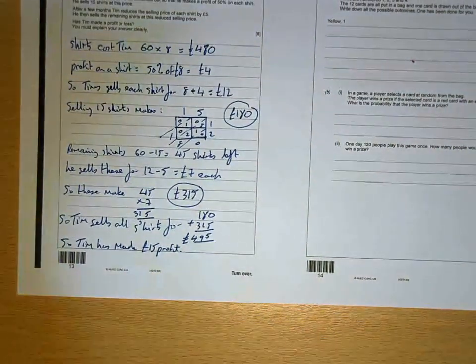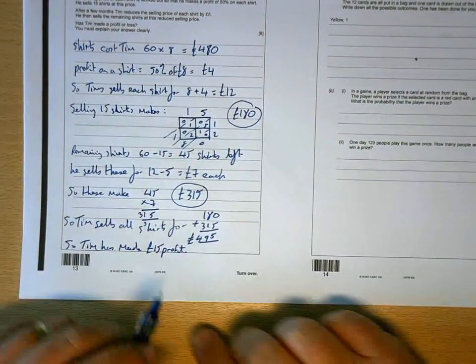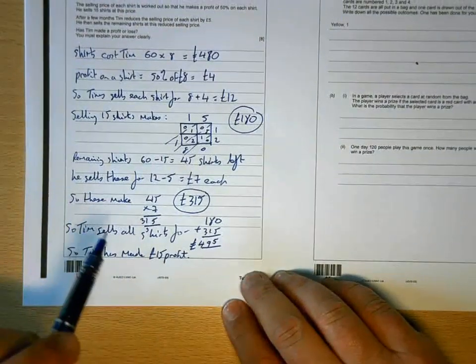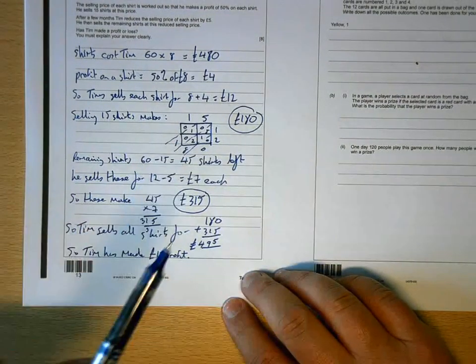Doesn't seem to bother, does it? But there we are. So that's how you need to lay it out, one way or another. How you do the calculations is up to you.